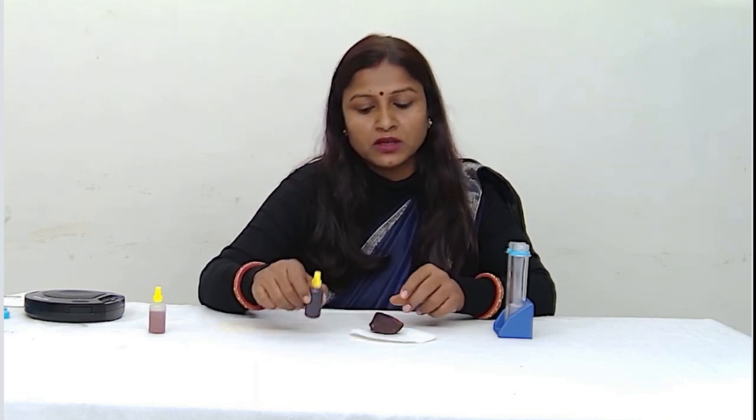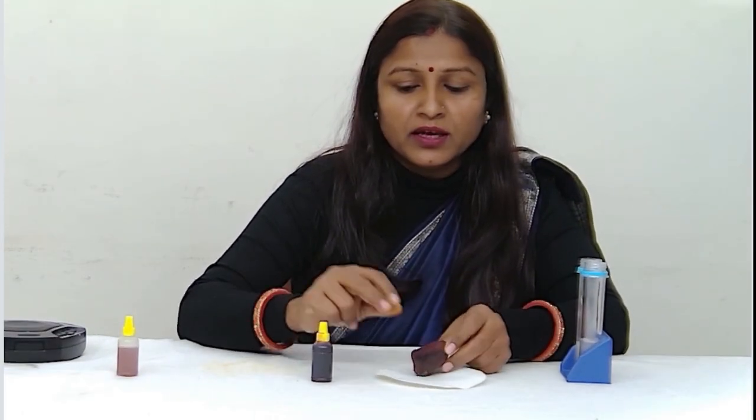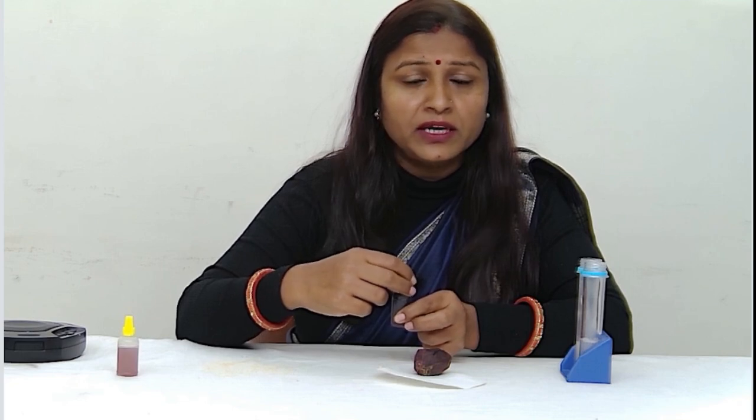So how can you make the extract of this beetroot? You can just peel the beetroot and then boil it in water. Then you will have the beetroot extract. This beetroot extract helps us to identify which solution is acid and which one is base. So how are we doing the activity? You know it better, because we have already done it in the last two activities.